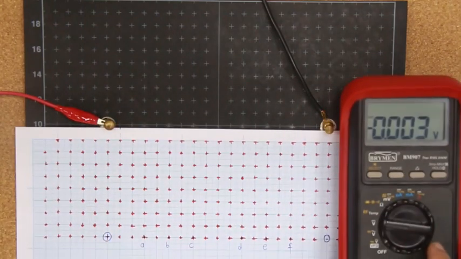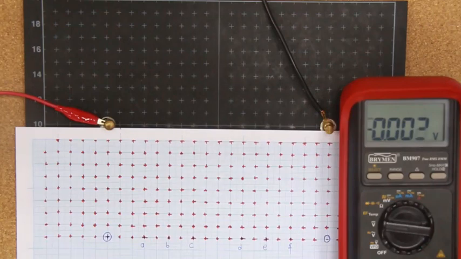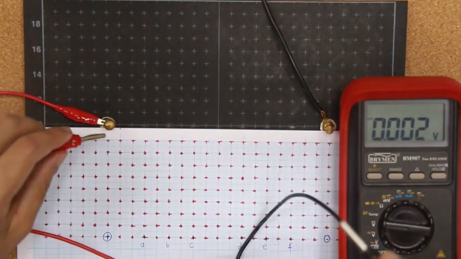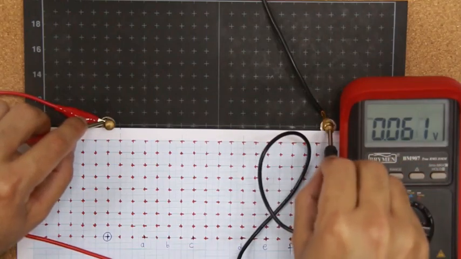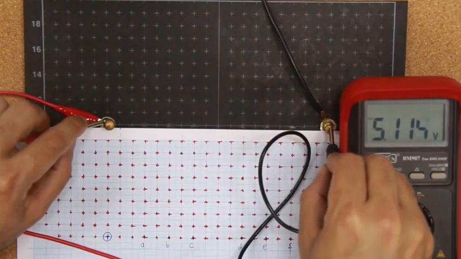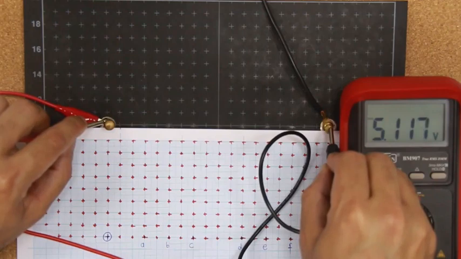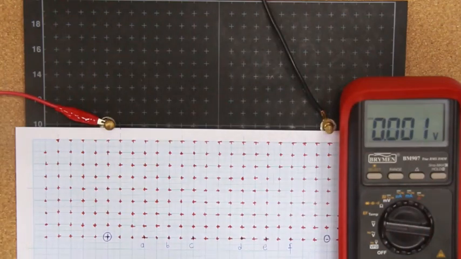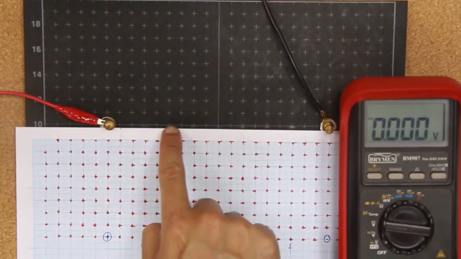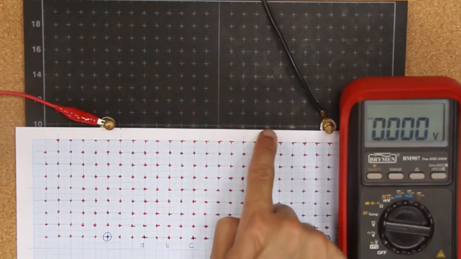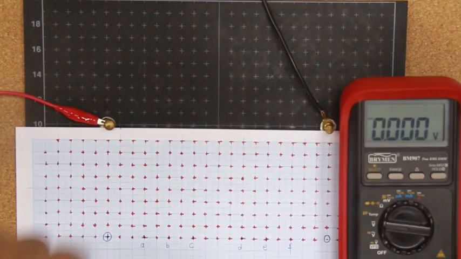When I measure the voltage between them, let me put this voltmeter here and just connect the probes. We see that the voltmeter shows us approximately 5 volts. So it works. Now let's say this is point A, point B, C, D, E and F. These points are also illustrated on the graph paper here: A, B, C, D, E and F. Also the point charges are illustrated.